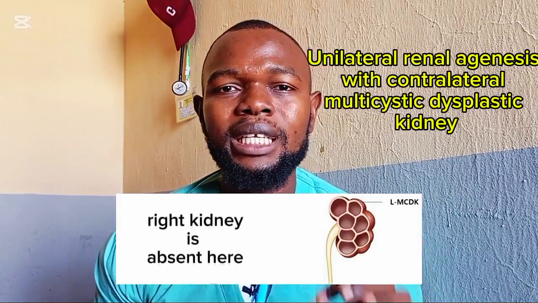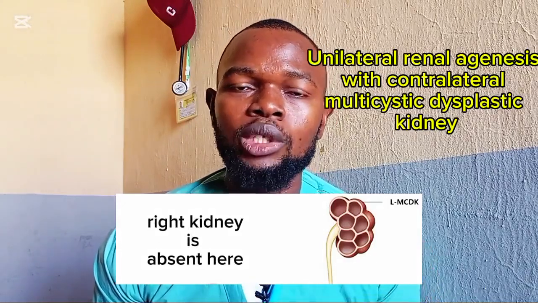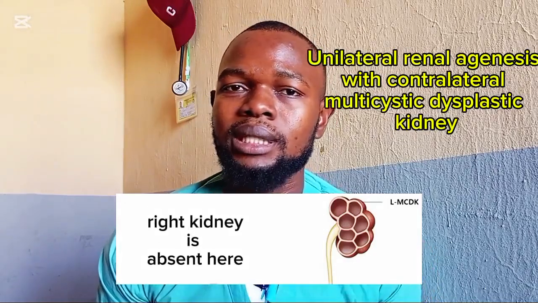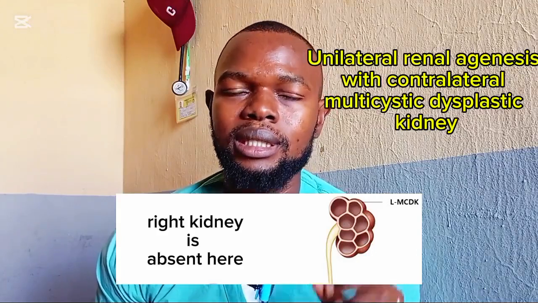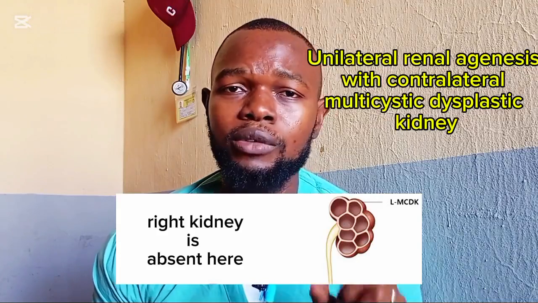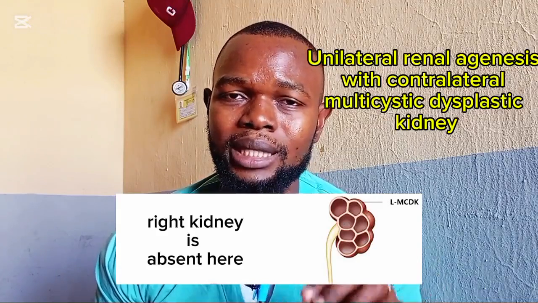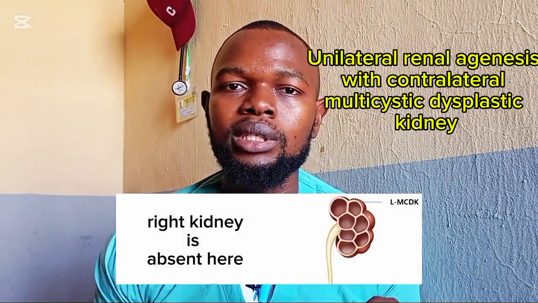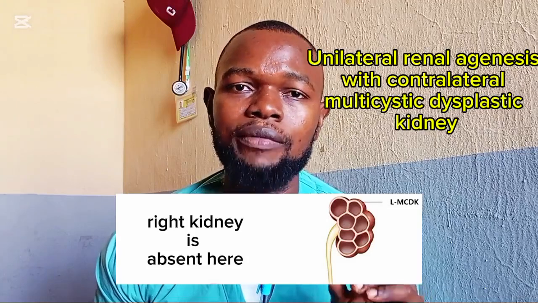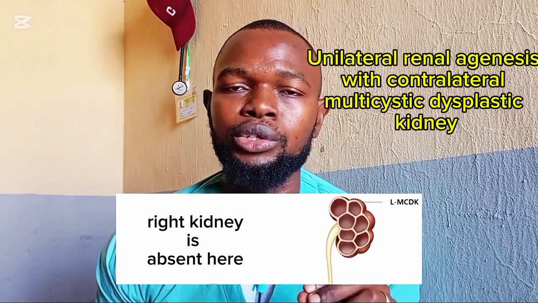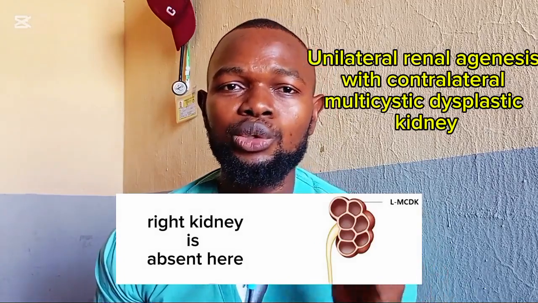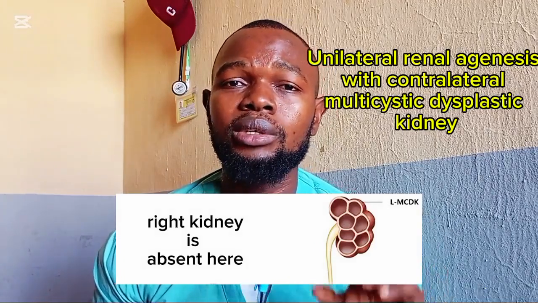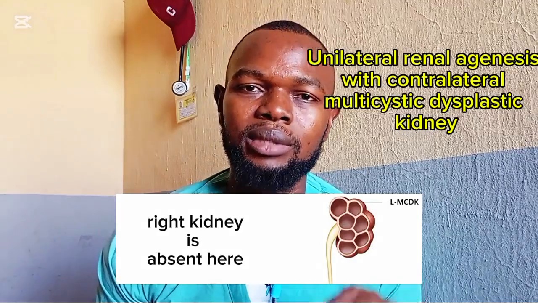So one kidney is completely absent, but the other one that is present has multicystic dysplastic kidney. Because of the multiple cysts in the one that is present, its function is drastically reduced, therefore reduced urine production from that one kidney in the absence of the other kidney. So the urine production in that condition is also very drastically reduced.